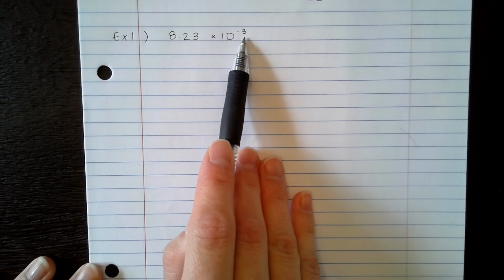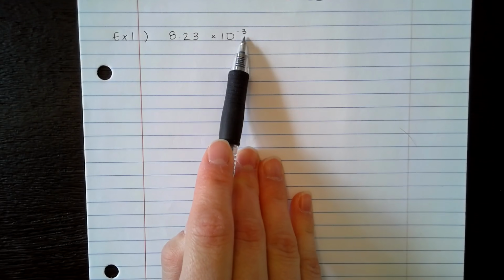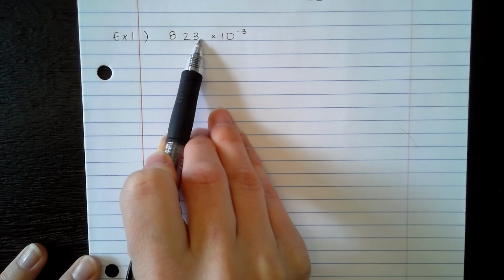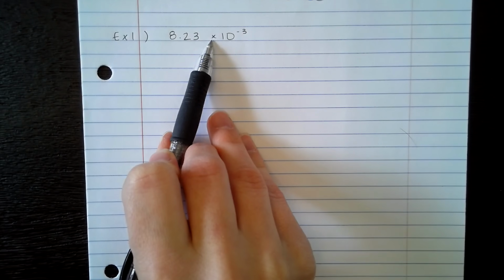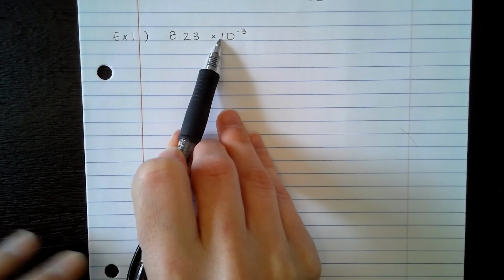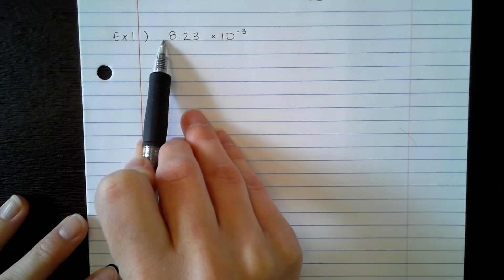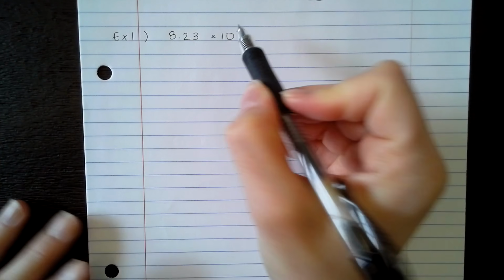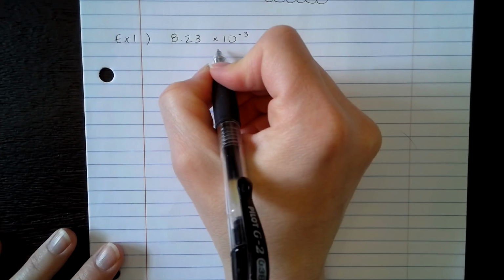I'm going to move my decimal 3 places, but it's just a matter of which way I'm going to move it. If I move it 3 spaces to the right, that's going to give me 8,230. But if I move it to the left, I'm going to get a decimal. So because it's a negative exponent, I want the smaller number, and a smaller number is when I move it to the left.